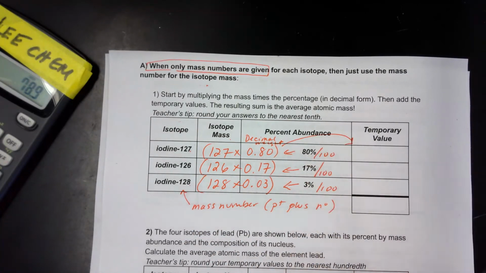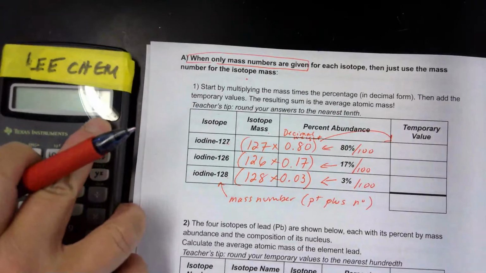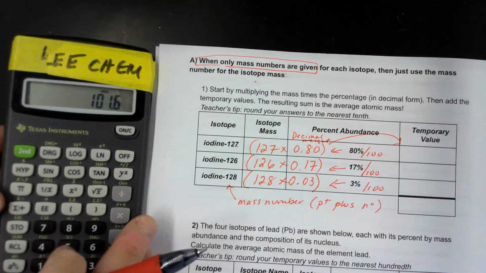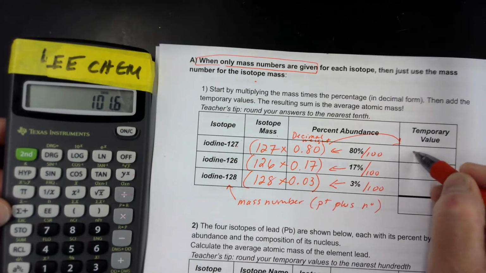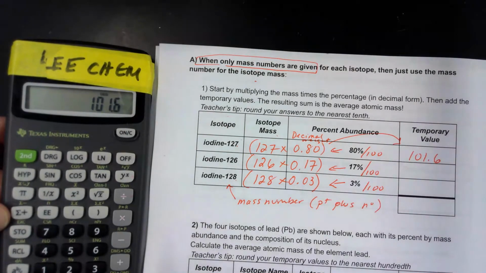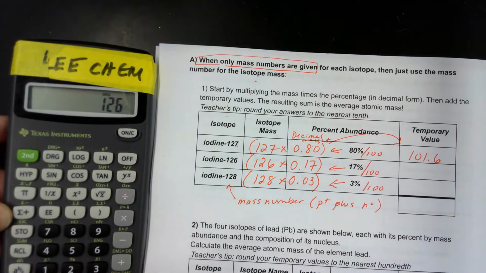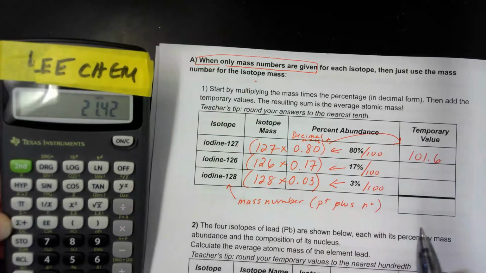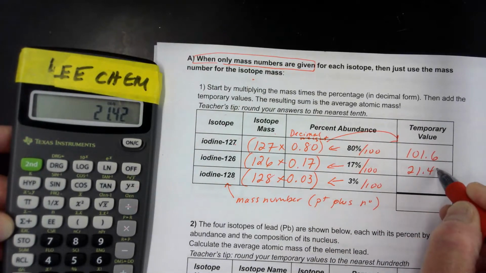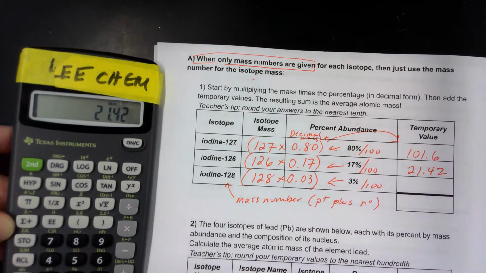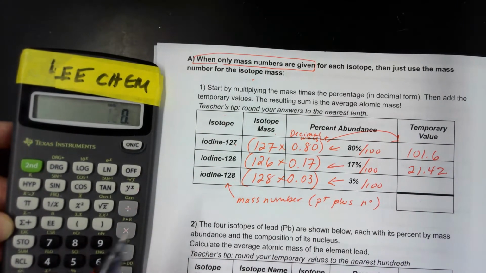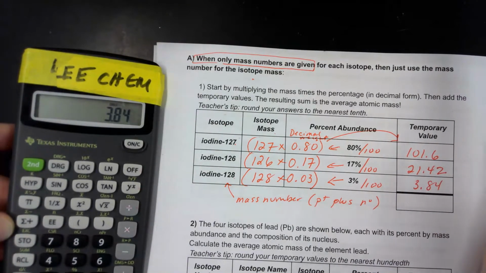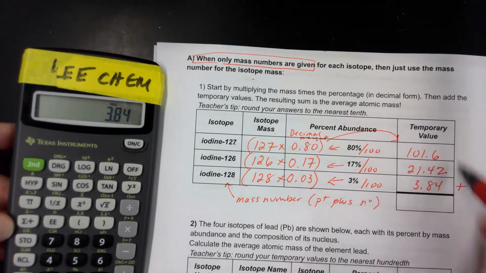And we're going to put those answers into the temporary value column. So we've got 127 times 0.8. And that first line looks like it works out to be 101.6. Our next number is 126 times 0.17. We get 21.42. Last line, 128 times 0.03. And we get 3.84. The last thing you do, add up these numbers.